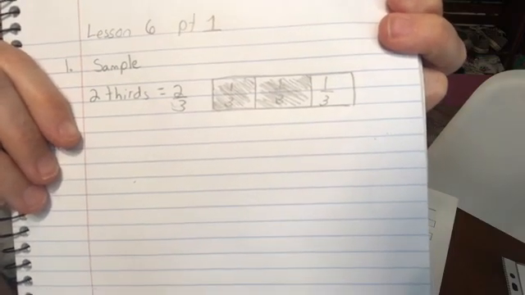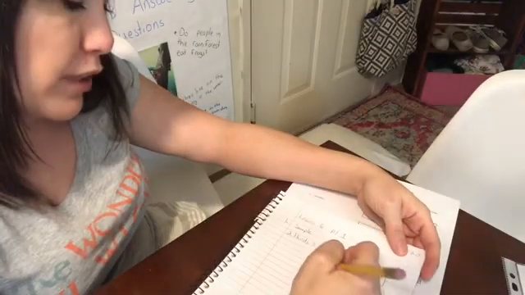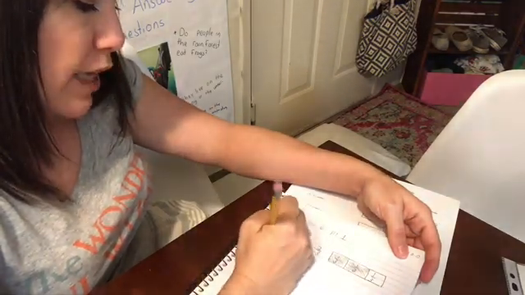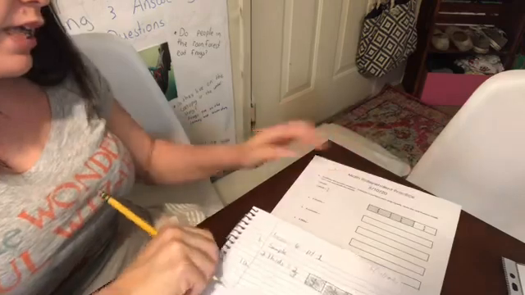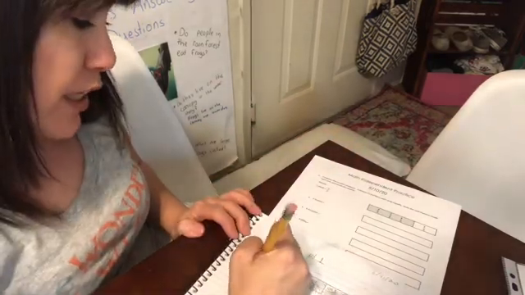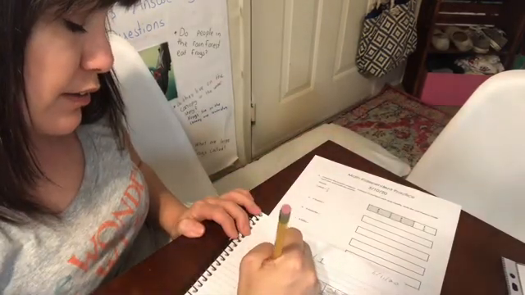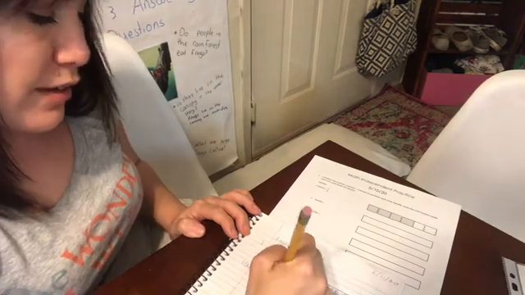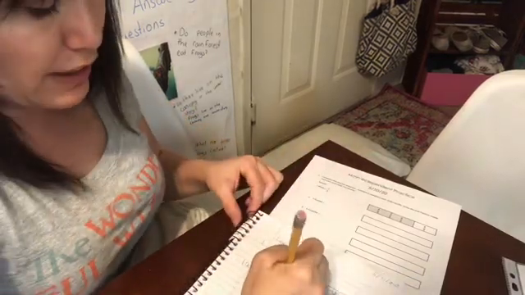On your paper, I would like you to now write, excuse me, 1A and write down 3/4. You are going to write 3/4 and then write it in as a fraction.